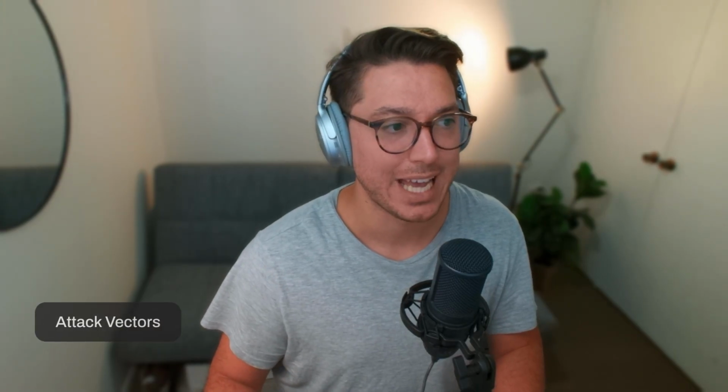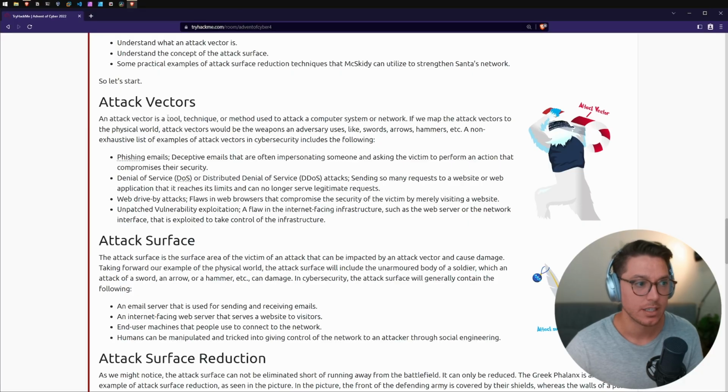So first up, attack vectors. An attack vector is a tool, a technique, a method used to attack a computer system or network. If we map the attack vectors to the physical world, attack vectors would be the weapons an adversary uses, like swords, arrows, and hammers. An exhaustive list of examples of attack vectors in cybersecurity includes the following.